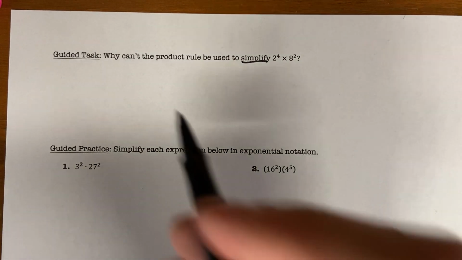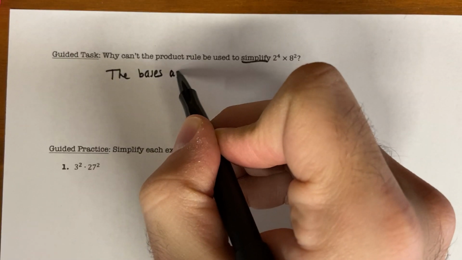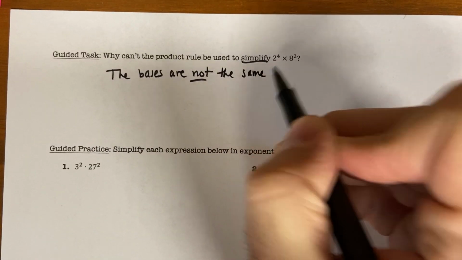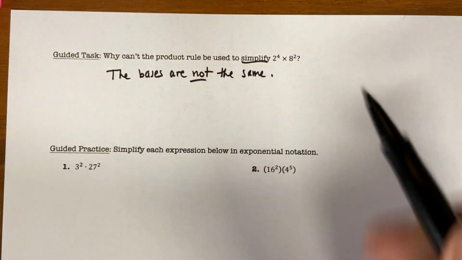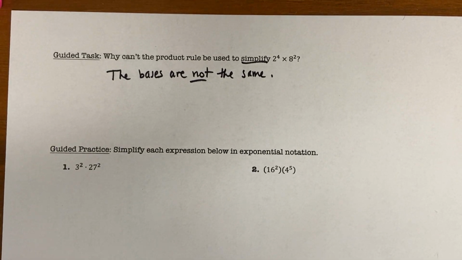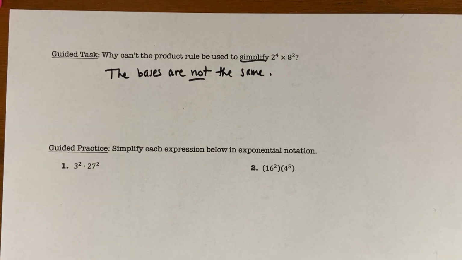Well, the answer is because the bases are not the same. I cannot add those exponents if the bases are not the same. But what we're going to do is change some of the bases in order to simplify it further by applying what we've just been doing.